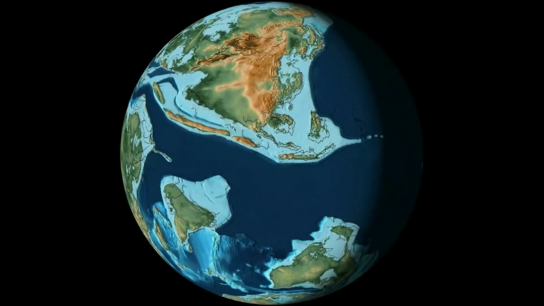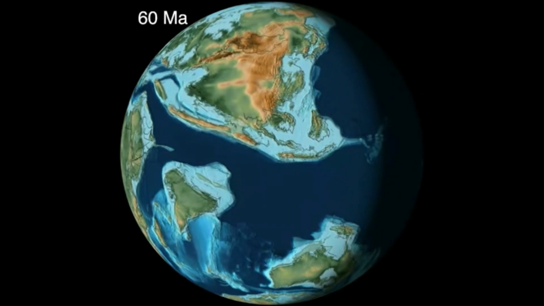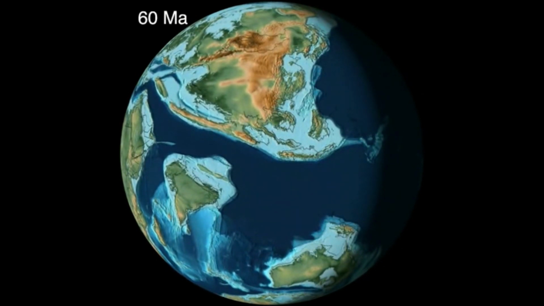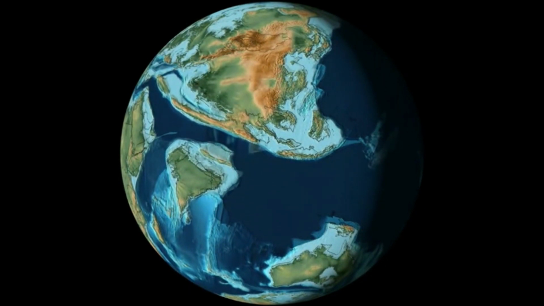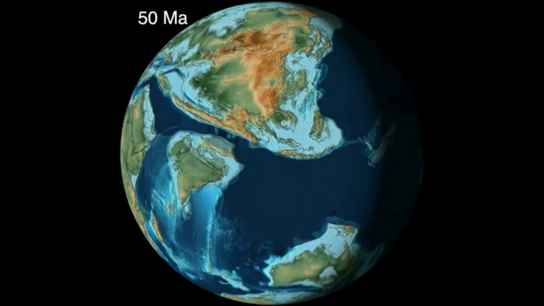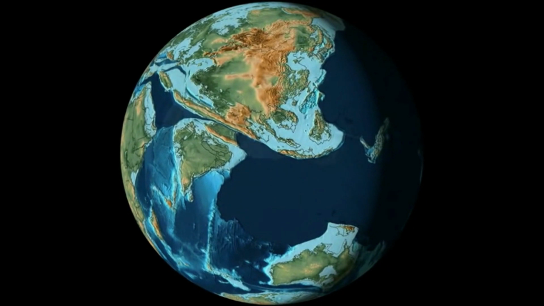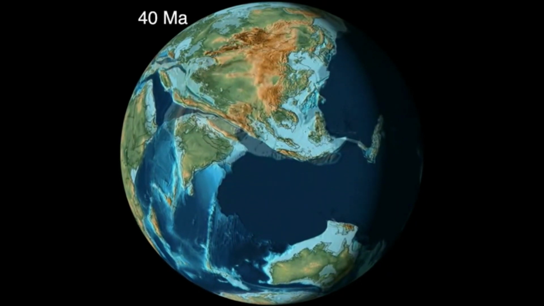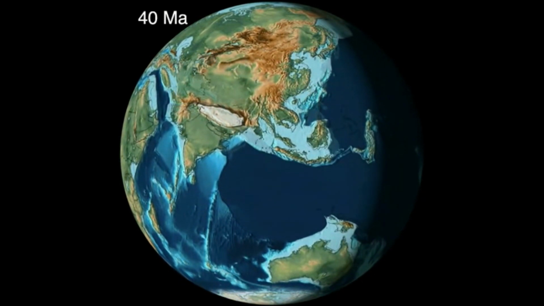You can see the transitional period of the Indian plate as it collides with the Eurasian plate. Because both plates are made of continental crust, neither could sink. Instead, the crust folded and pushed up, forming the Himalayas.